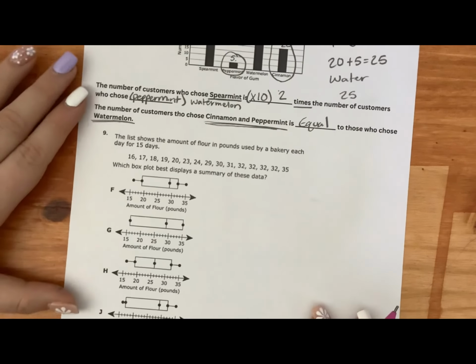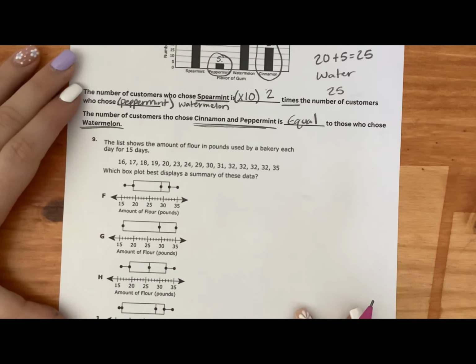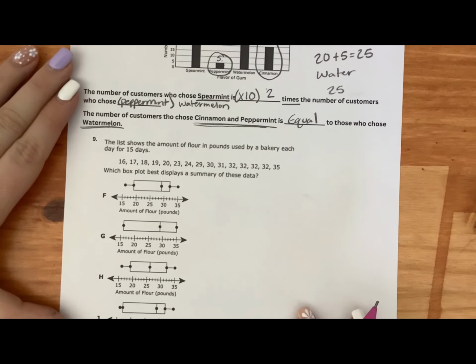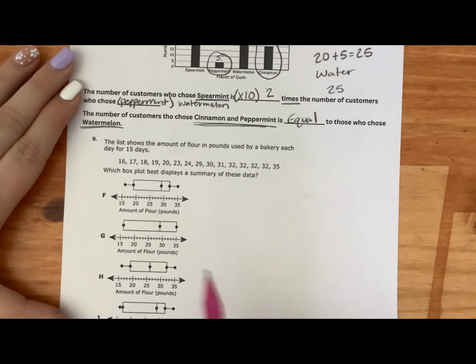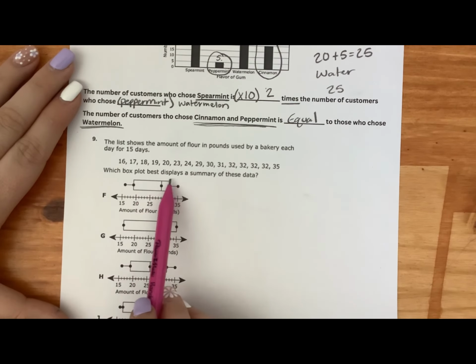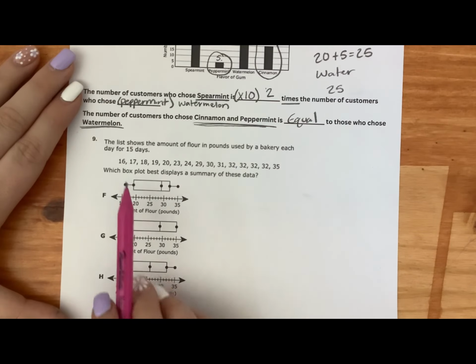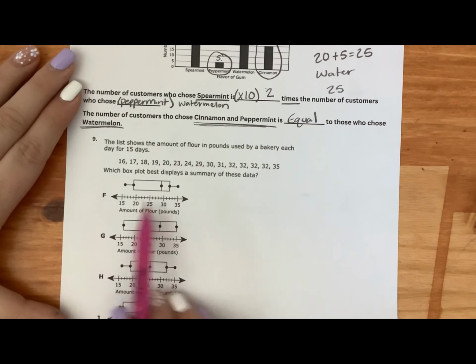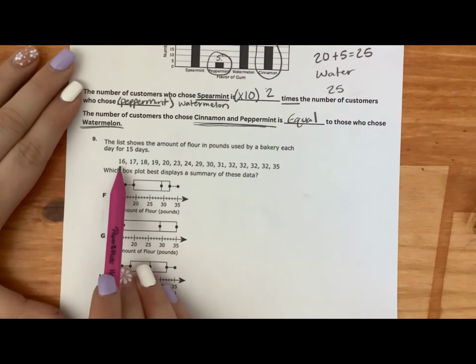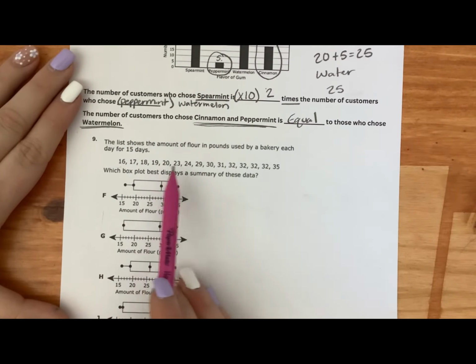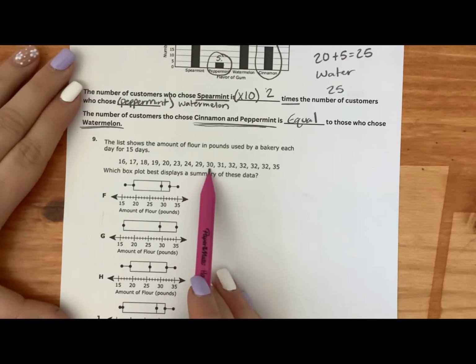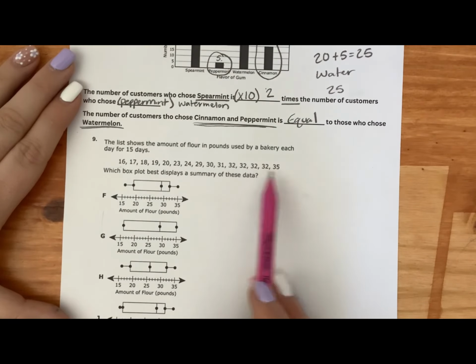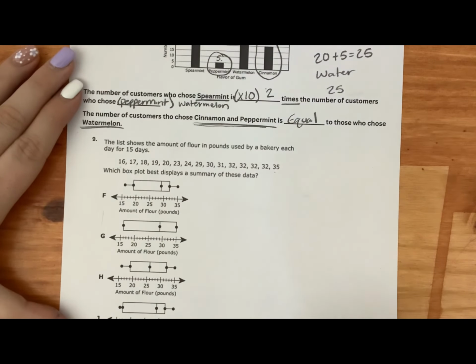Okay, moving on to number 9. The list shows the amount of flour in pounds used by a bakery each day for 15 days. It asks which box plot displays a summary of the data. First thing we need to do when we have a box plot is make sure our numbers are in order from least to greatest. So: 16, 17, 18, 19, 20, 23, 24, 29, 30, 31, 32, 32, 32, 32, and 35. These are in order from least to greatest.